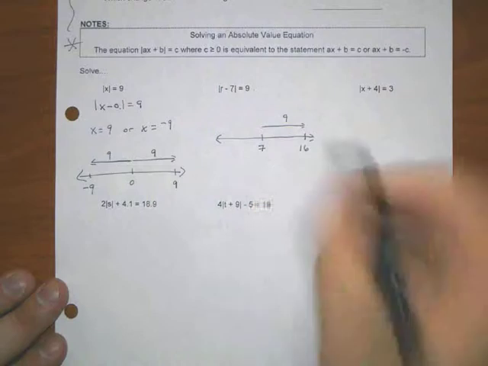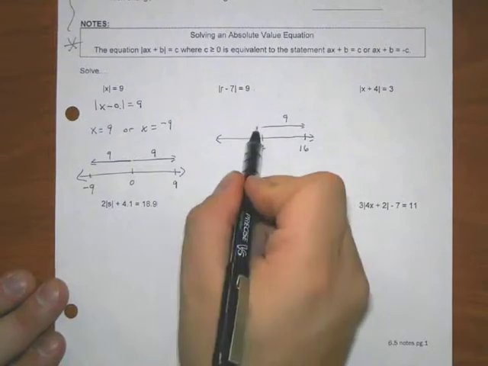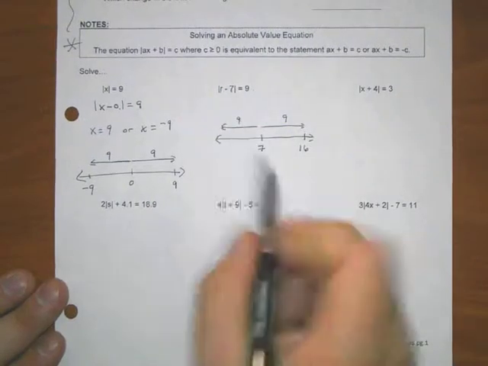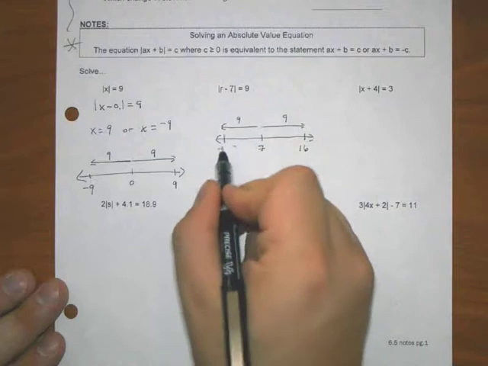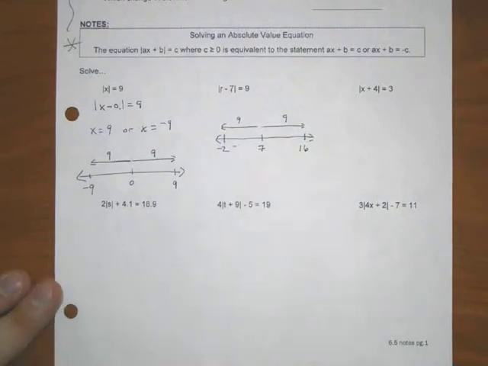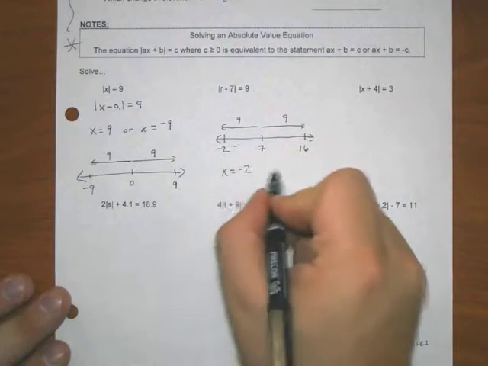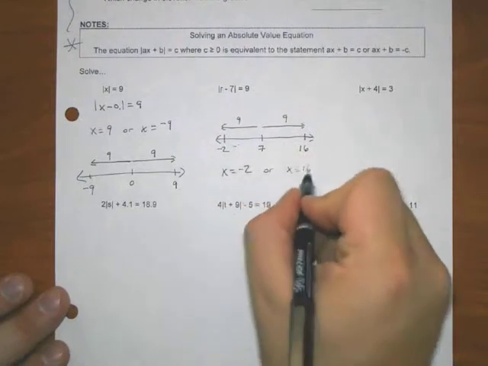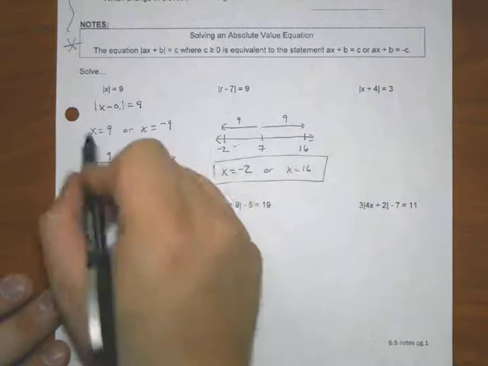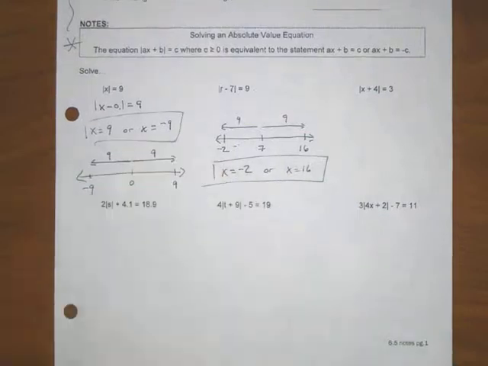It appears 16 should be 9 units away to the right, or negative 2 is 9 units to the left. So our solution should be x equals negative 2 or x equals 16.